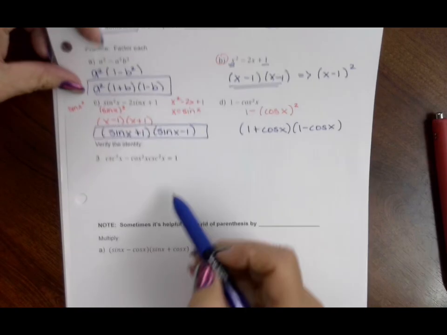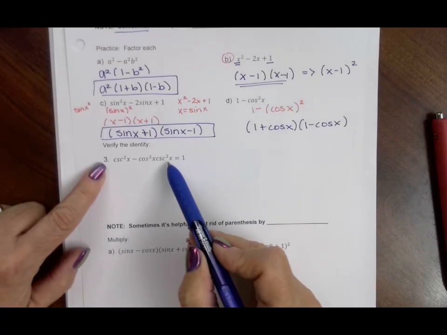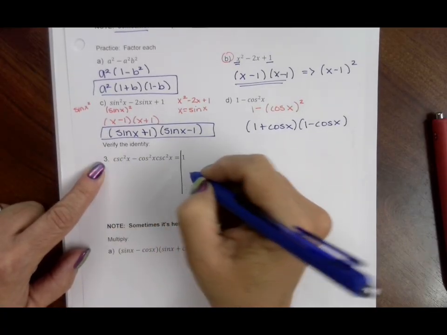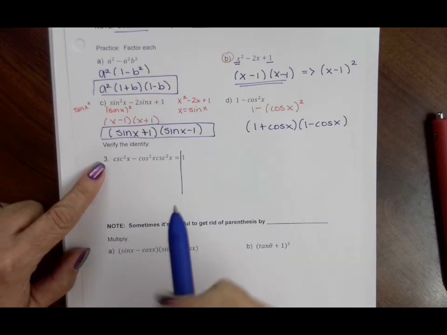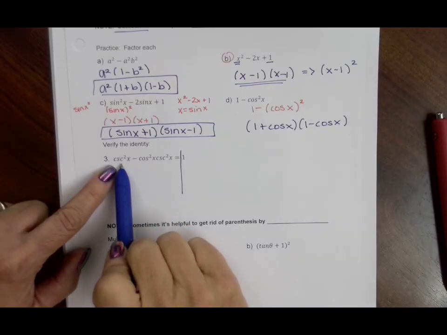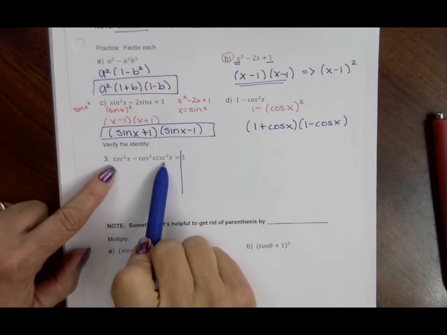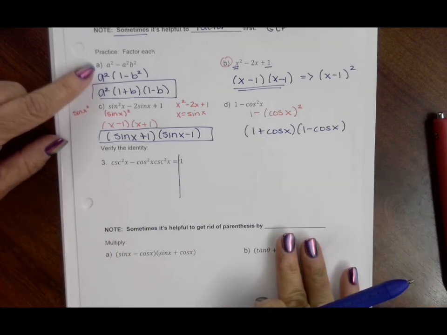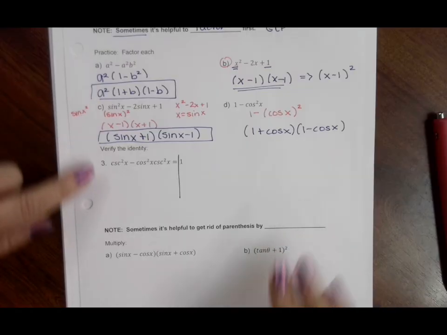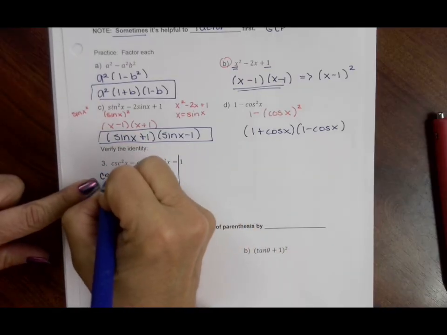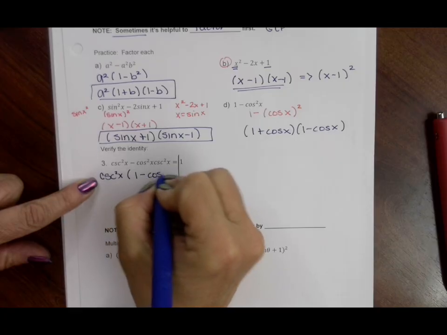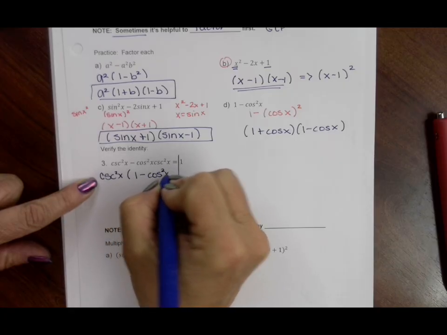All right, so using the strategy, we're going to verify the identity. Remember, verify means prove. So I want this to equal 1 at the end. Now, what I see is a cosecant and a cosecant. So I'm going to pull that out. So I'm using the same strategy that I used up here with letter A, right? I'm pulling out a GCF. So when I pull that out, cosecant squared x, I'm left with 1 minus cosine squared x.